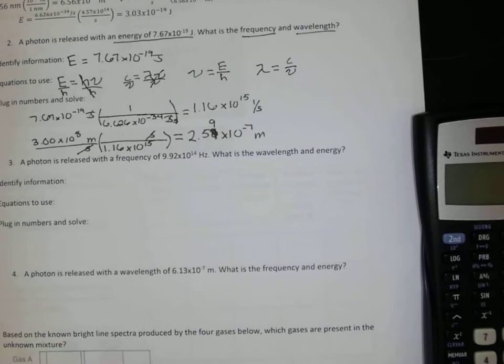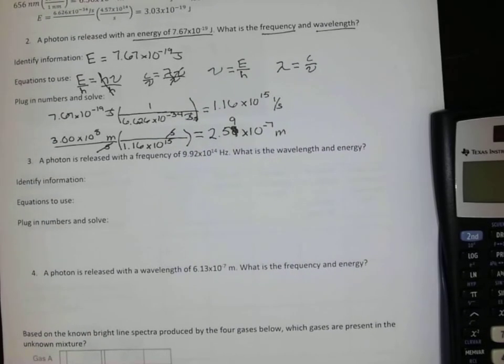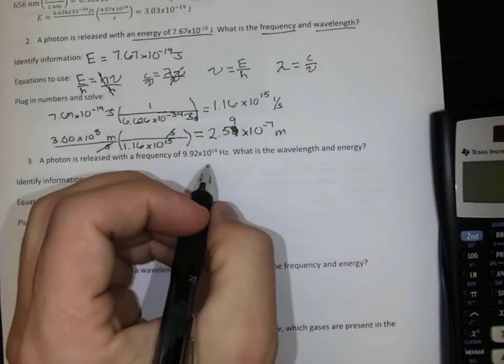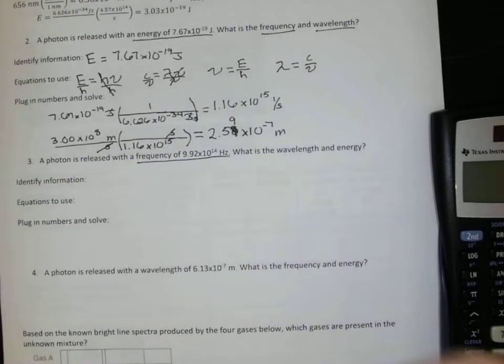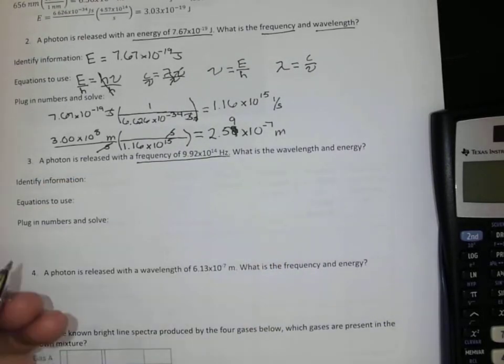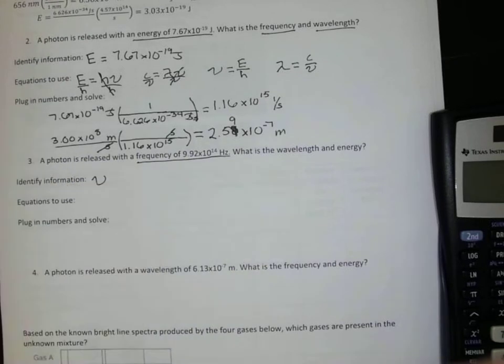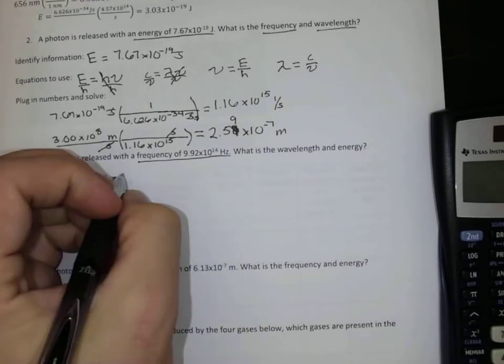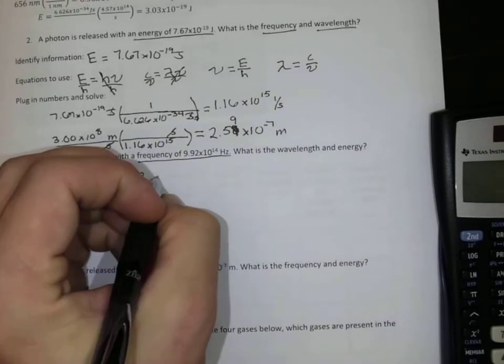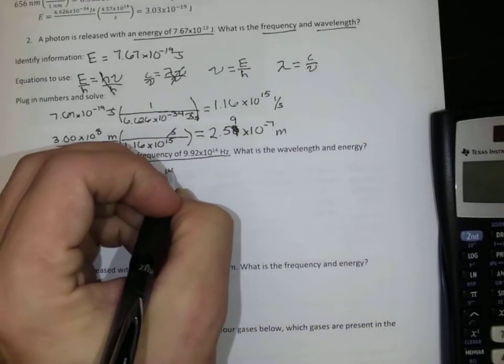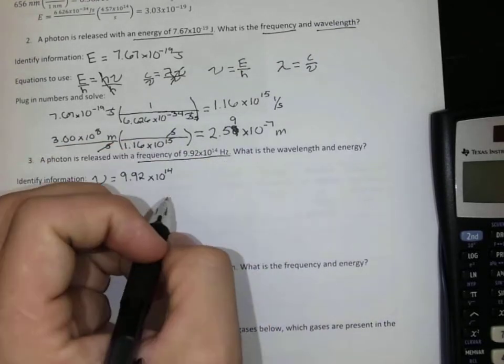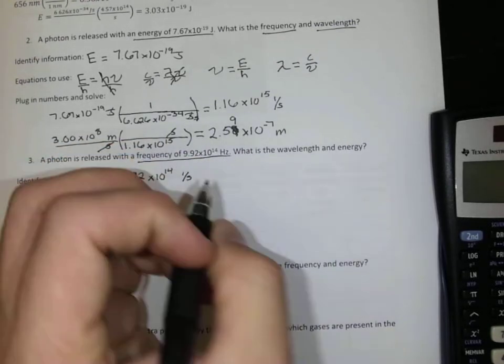A photon is released with a frequency of 9.92 times 10 to the 14th hertz. What is the wavelength and energy? So again, first thing that I need to do is identify the information that I have. First thing that I see here, I see a number, and I know that is my frequency. So frequency, again, is nu, and that is equal to 9.92 times 10 to the 14th hertz. Hertz, again, is per second.